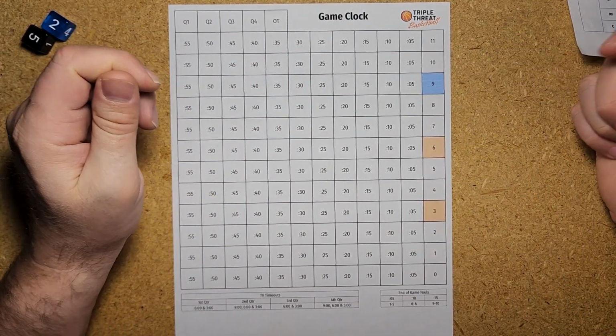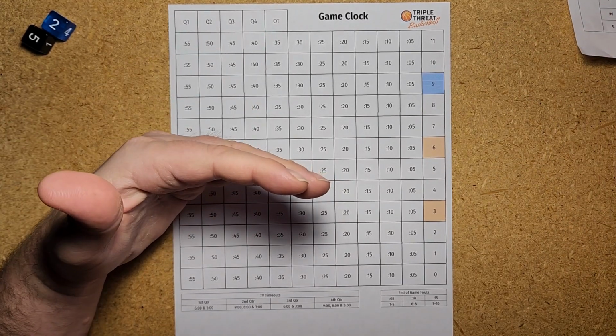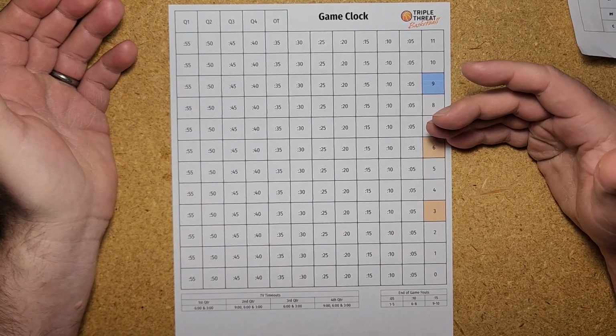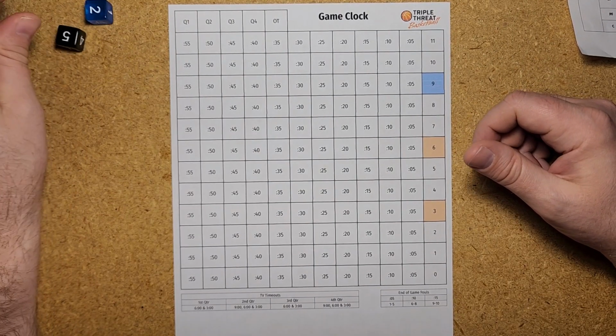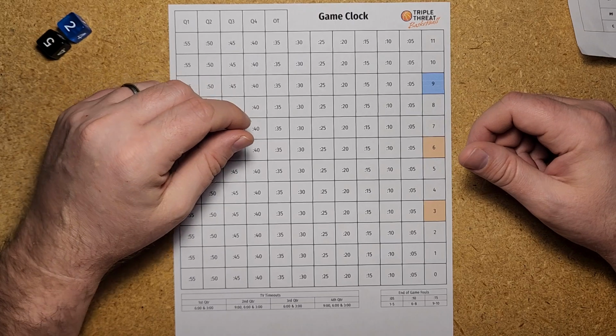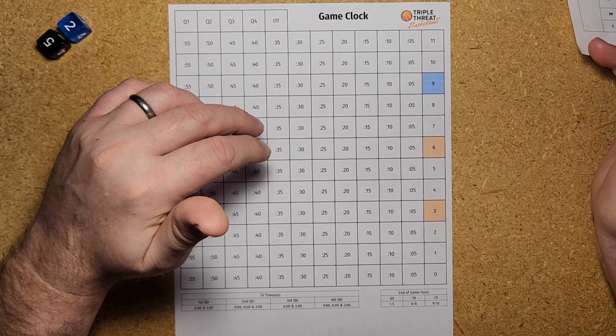And then you would mark their team fouls. If you're in the bonus, then the team shoots 2 free throws. If you're not in the bonus, then they don't shoot 2 free throws. And you would determine who got fouled.